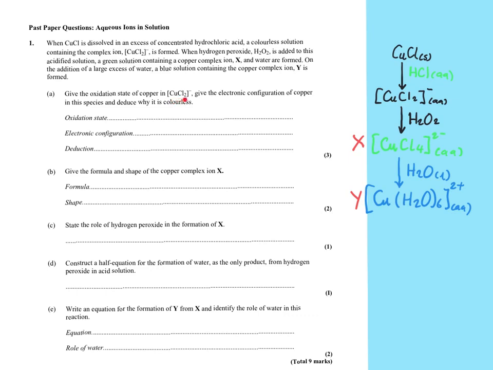in CuCl2-? Well, the overall charge is minus, and if each chloride ion is minus, therefore the charge on the ion is equal to the sum of the oxidation states, and it's colourless, so it must be +1. And the electron configuration of the Cu+ ion is 1s2, 2s2, 2p6, 3s2, 3p6, 3d10. It's lost its 4s electron.